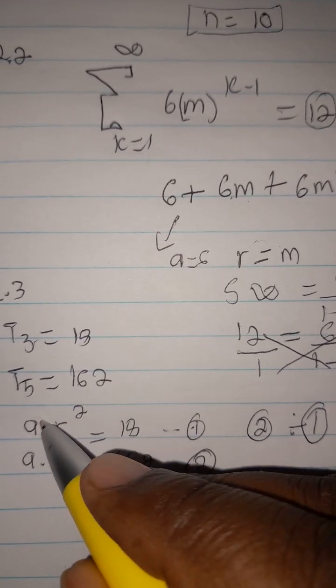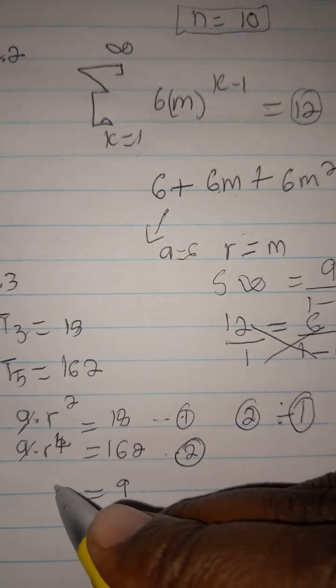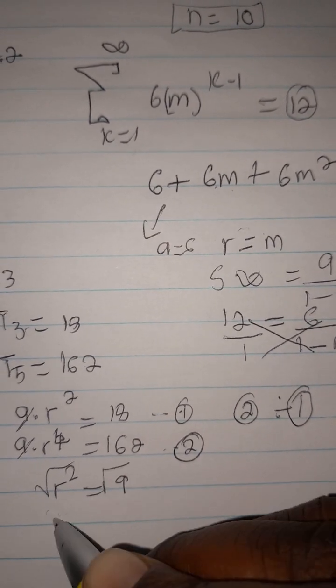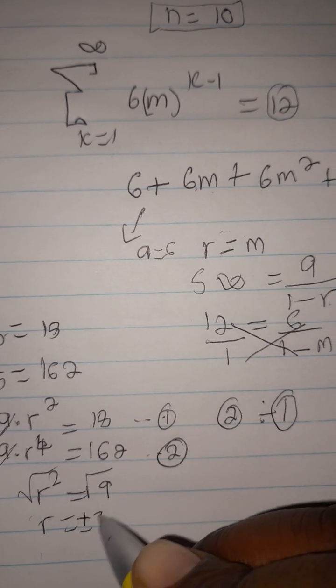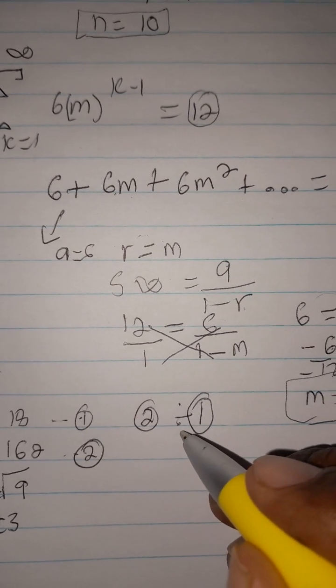Then when you divide these two, they will cancel. Then 4 minus 2 will be 2. And then the square root of r squared, that will be plus or minus 3. Right? Plus or minus 3.